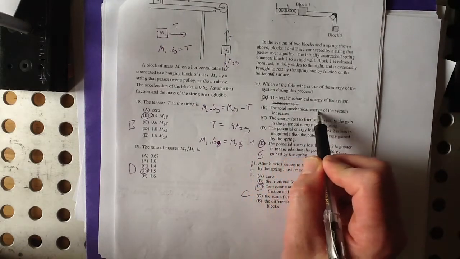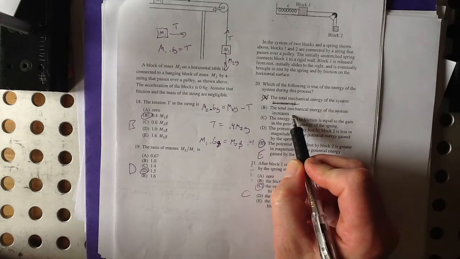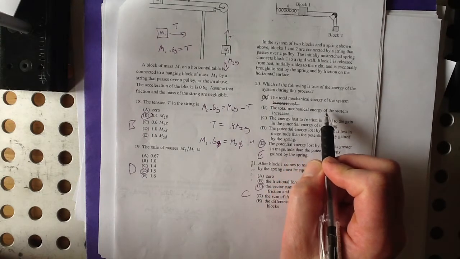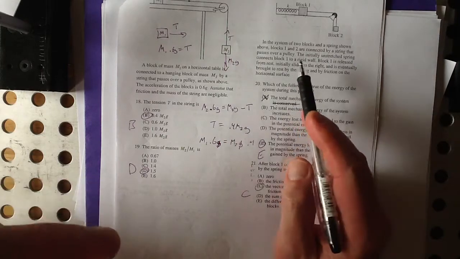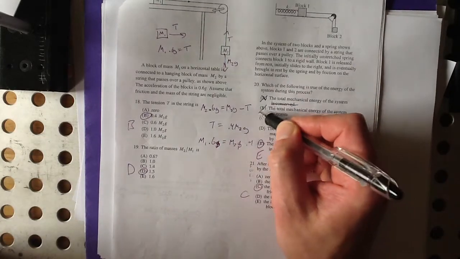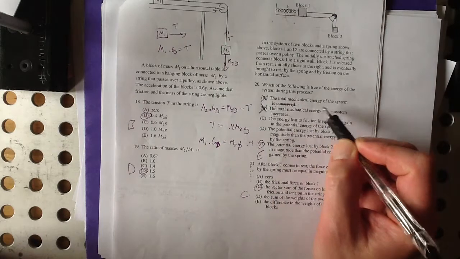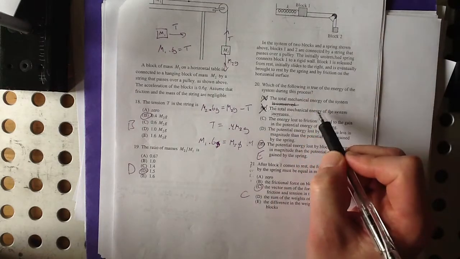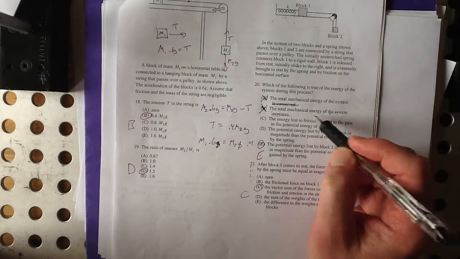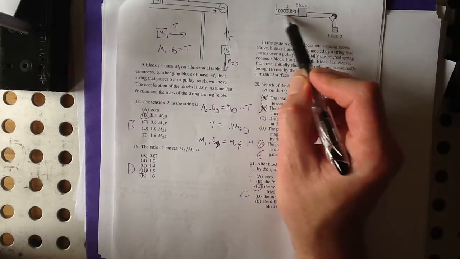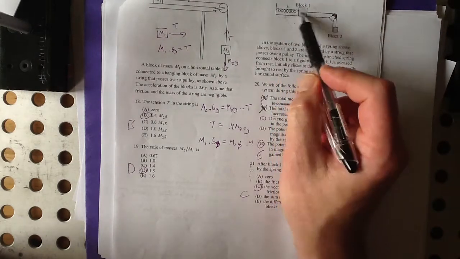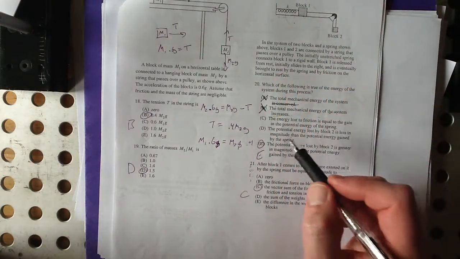The total mechanical energy of the system increases. Well, there'd have to be something doing work on the system, adding energy in, and friction's doing work, but it's taking energy out. So if it eventually stops, if everything stops, that means there's no kinetic energy. There would be a little bit of potential depending on where that stopped, but it would certainly be less than what we had at the start.